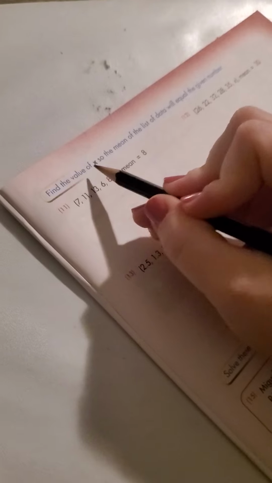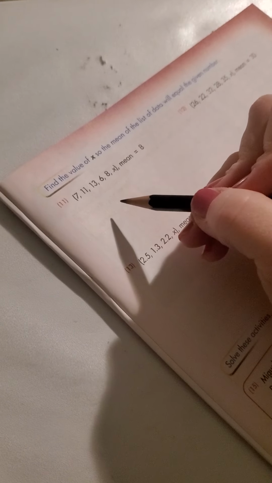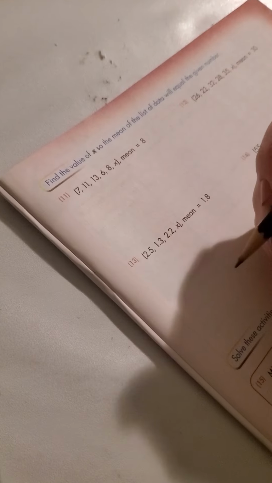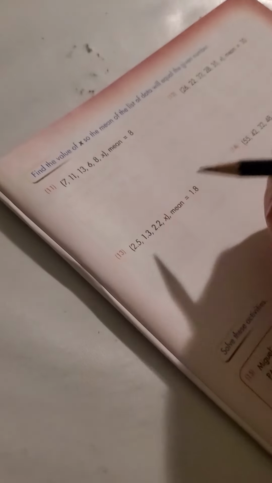All right, so we'll do one of these on this side, and I'm going to quit looking at the camera and look at the page, so I may kind of get off, but I'll try to get back to where I need to be. So my instructions say, find the value of X, so the mean of the list of data will equal the given number. My given number is 8. Also notice that before I started, I read the directions.